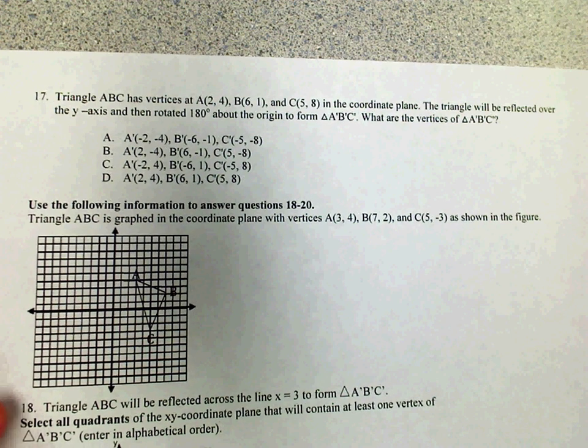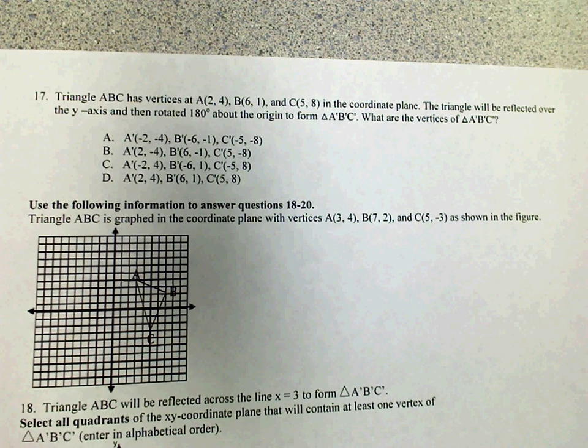Number 17, triangle ABC has vertices at A (2, 4), B (6, 1), and C (5, 8) in the coordinate plane. The triangle will be reflected over the y-axis, then rotated 180 degrees about the origin to form triangle A prime, B prime, C prime. What are the vertices of triangle A prime, B prime, and C prime?